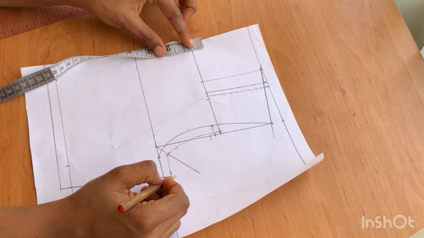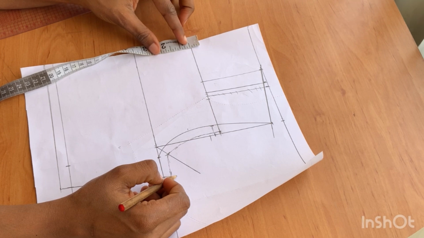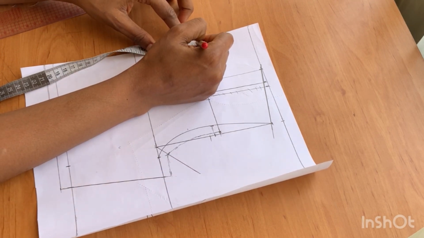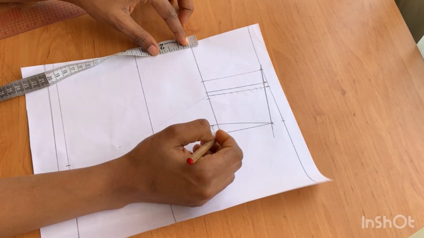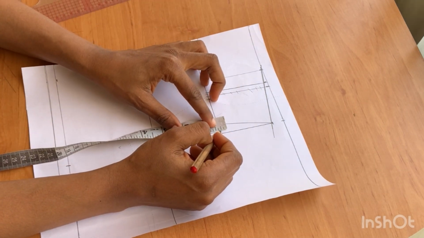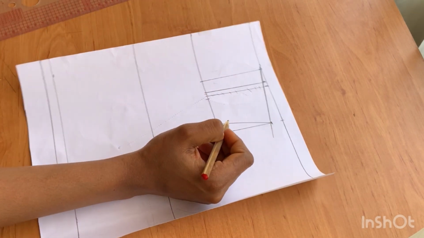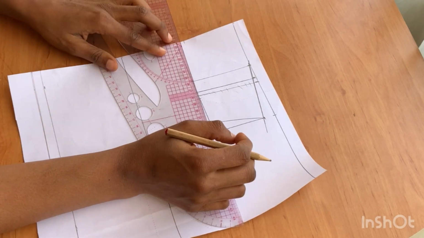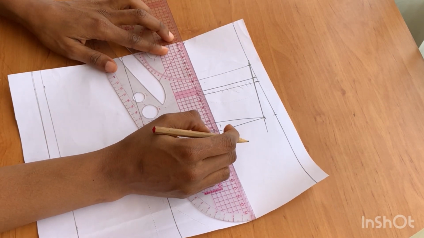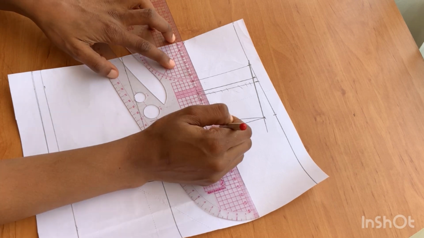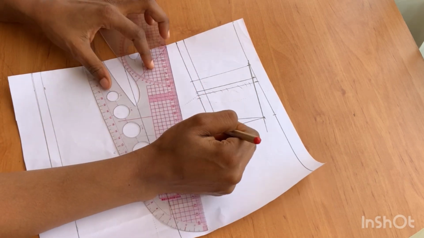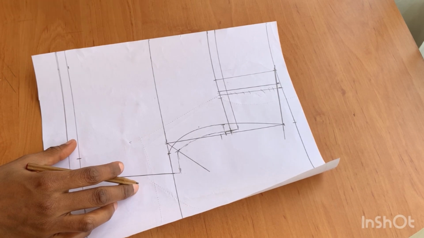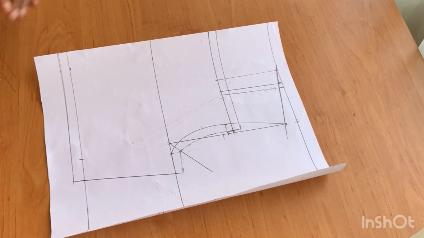And also at the upper part I'm going to add 0.375 because we are going to be joining the cape there. So I'm adding 0.375 joining allowance at the upper part. So having done that, it's time to cut out.